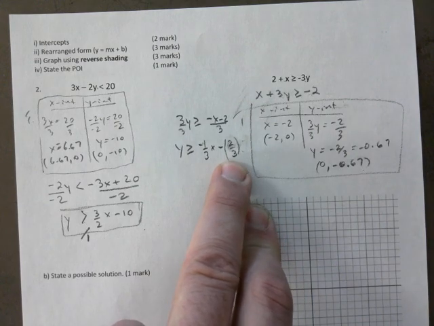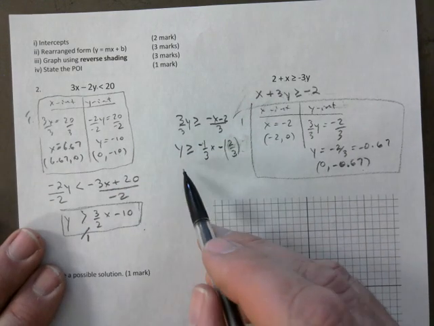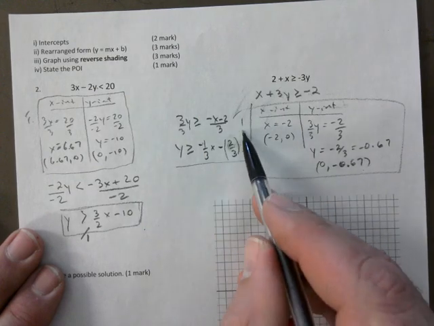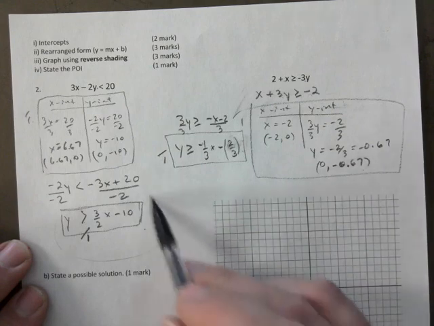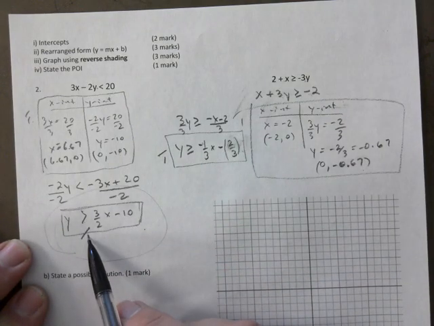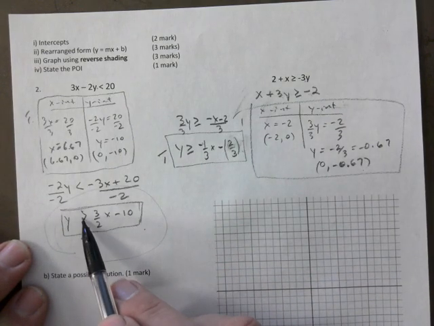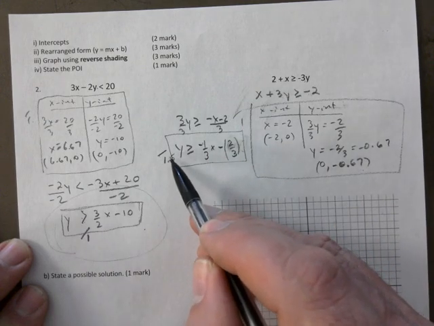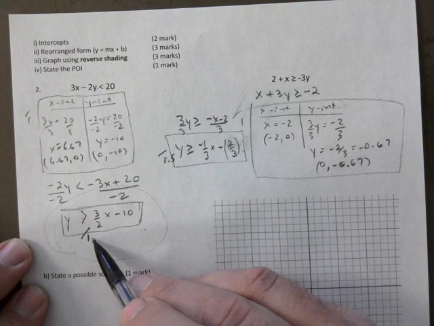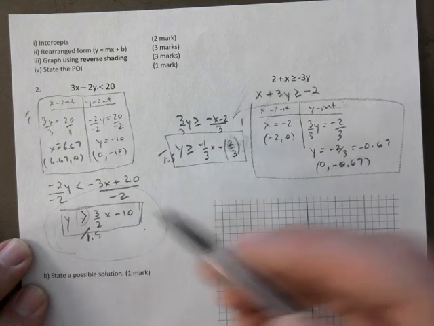Okay, so this one gives you a mark, and then this one was 1.5, but I would take a full mark off if you didn't flip the sign, right? So actually 1.5 for both of them, but I would take a full mark off for the sign.